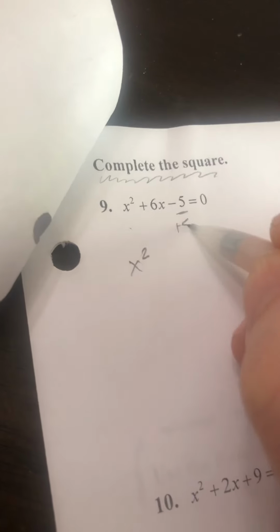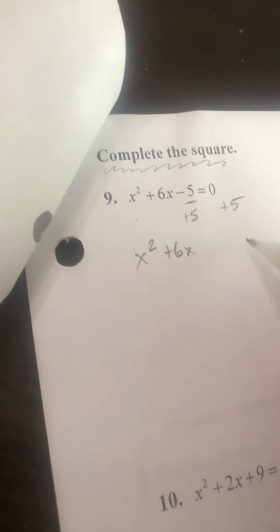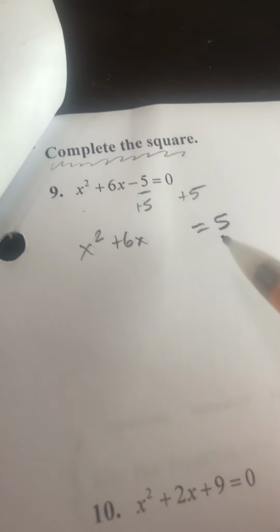Okay, back to math. All right, so first thing you do is make the value of a 1. Well, Merry Christmas, the value of a is 1. Step number 2 is to move c over. So I'm going to move the c over by adding 5 to both sides. So x squared plus 6x, and we're going to leave a space where the c was.